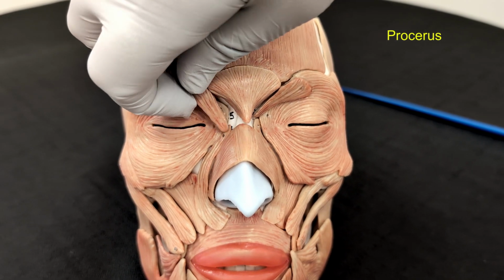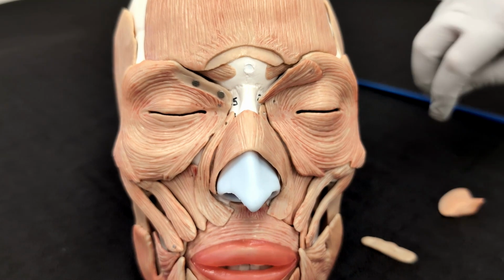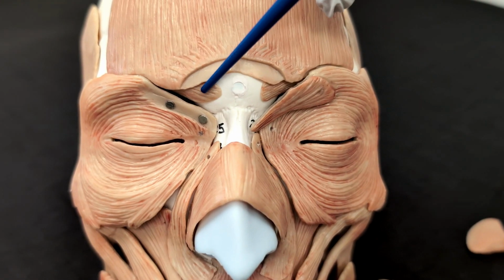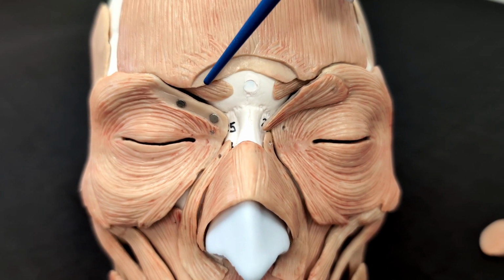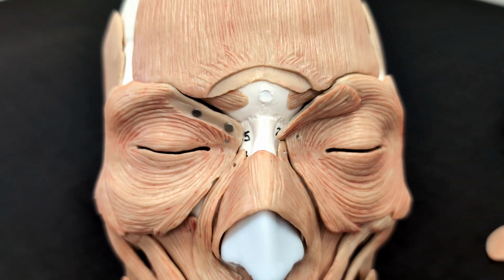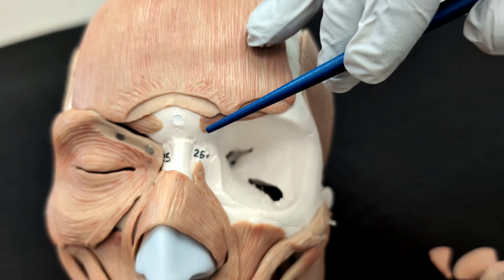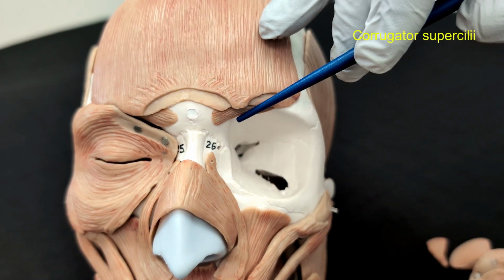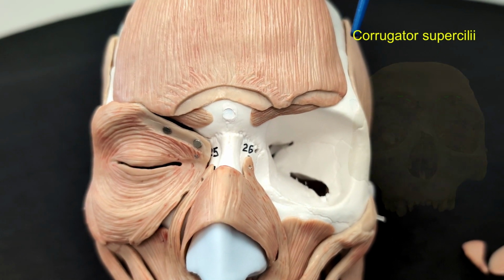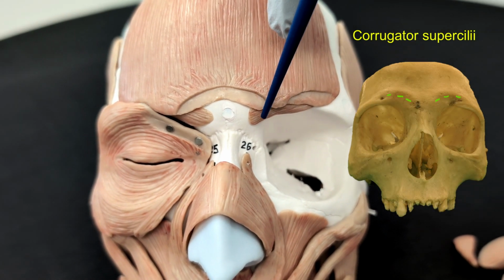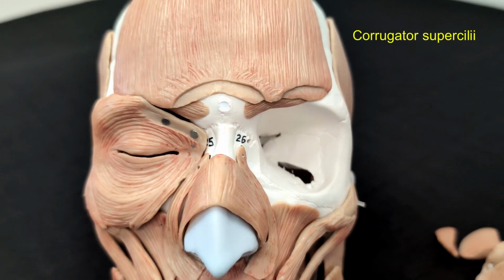Now, deep to the fibers of the Orbicularis oculi muscle, you can see here, there are a few muscle fibers that are directed laterally and somewhat superiorly. I'll show it to you on the other side as well. These are the Corrugator Supercilii muscle, and as the name indicates, it arises from the medial end of the superciliary line on the skull and is inserted into the skin of the medial side of the eyebrow.